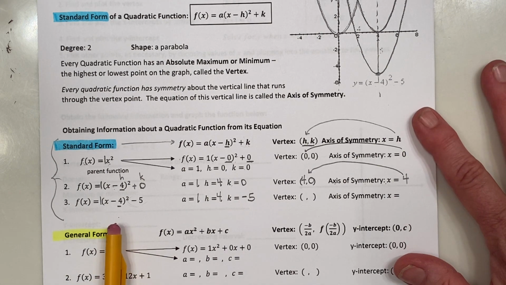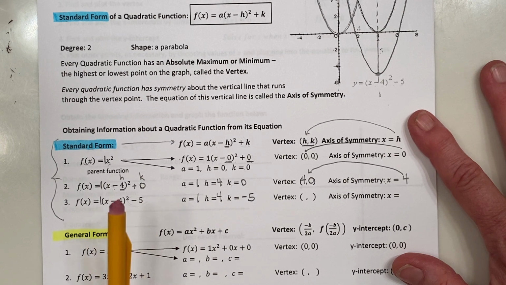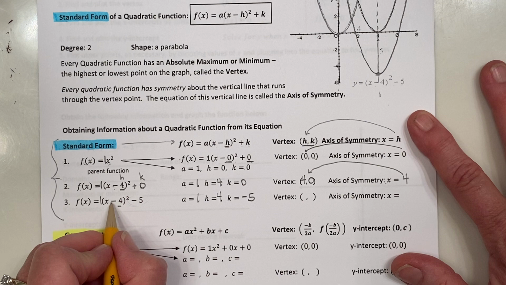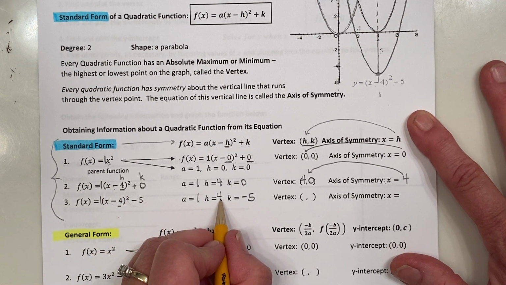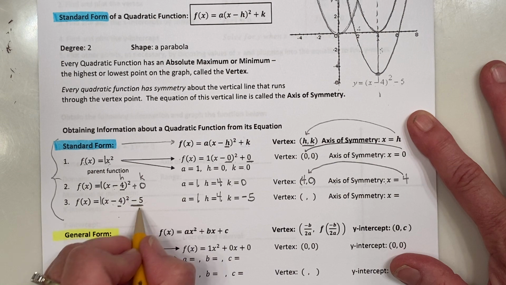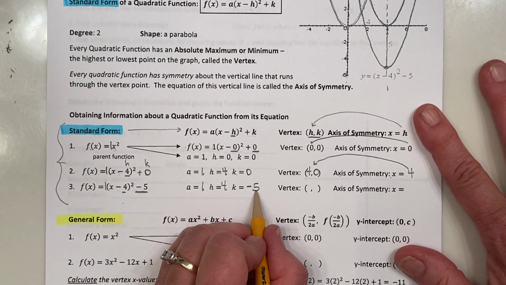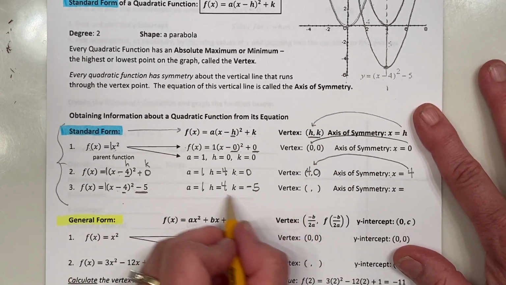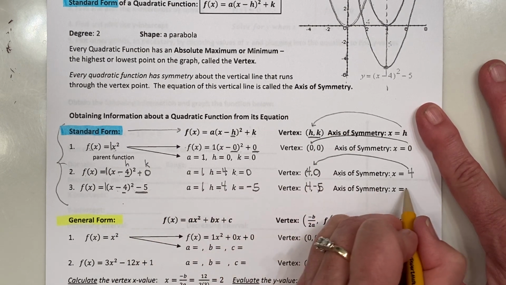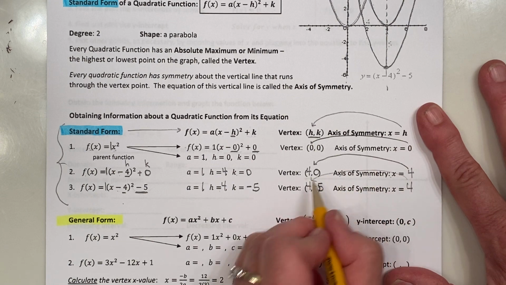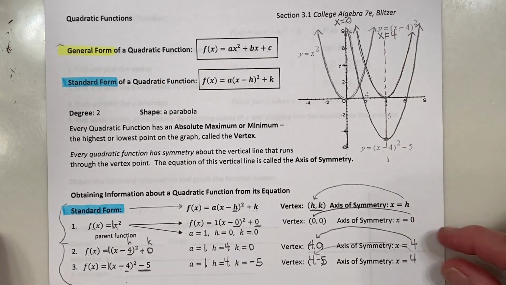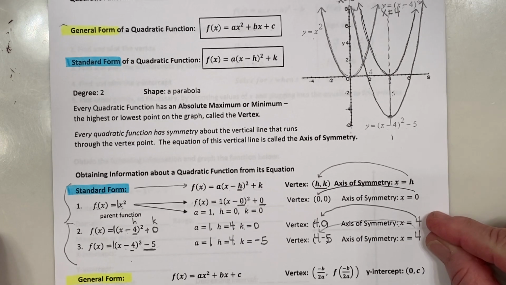So you might be thinking, okay, we take kind of the opposite of what's in the parentheses, and you're right. So had this been x plus 4, then h would be negative 4. But we literally take this number right here and put it down as our value of k. It's our shift up or down. So our vertex is 4, negative 5. Our axis of symmetry is x equals h, which is x equals 4. And we'd already looked at that up here, so hopefully this makes sense why we're getting what we do here.